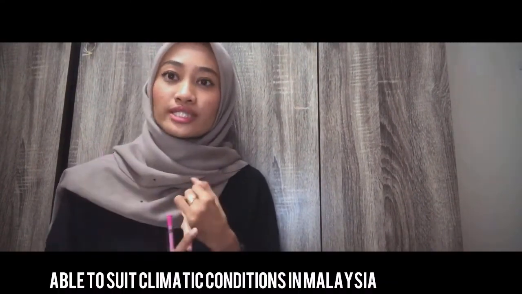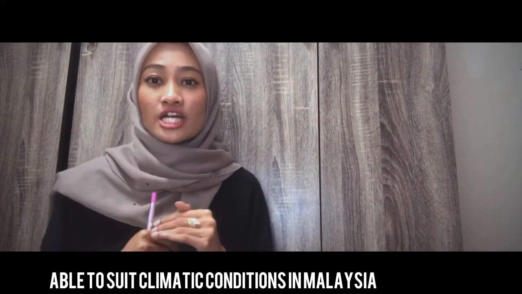Next, for the selection of IBS precast manufacturing on site. The IBS technology must be adaptable, able to suit the climatic conditions in Malaysia, use environmentally friendly methods, and contribute to the sustainable development of the construction industry. There is also a need to reduce the knowledge gap between the government and IBS players, and future research should continue to educate existing and new IBS players.